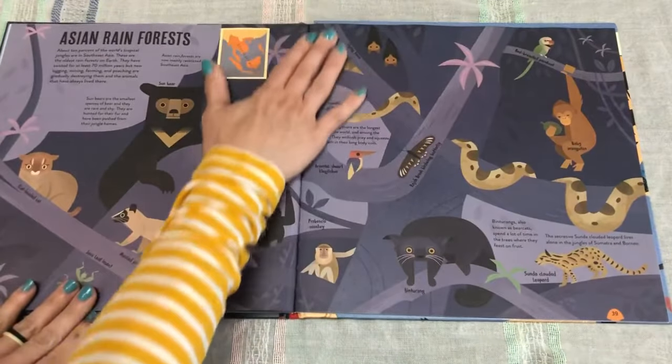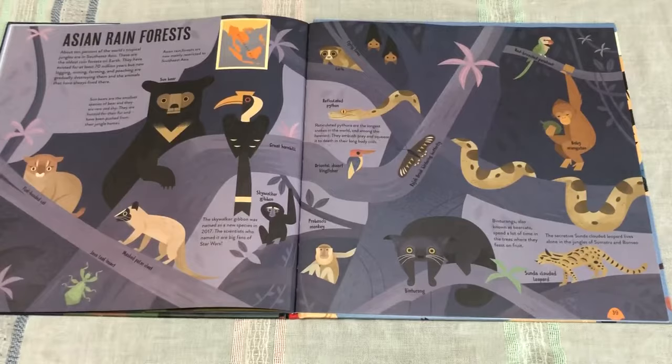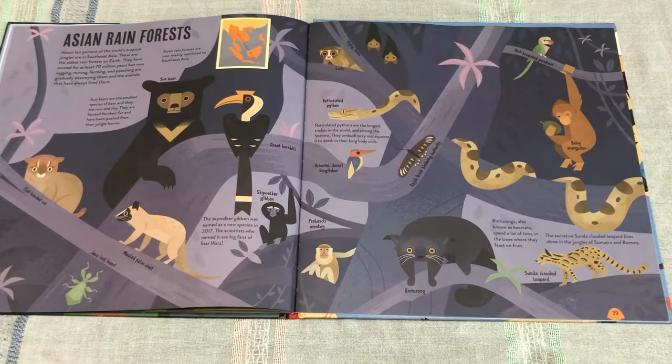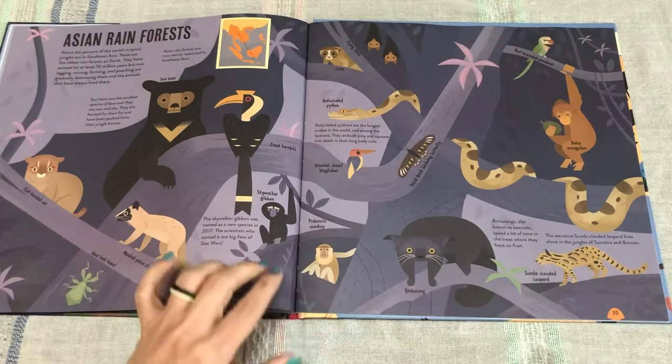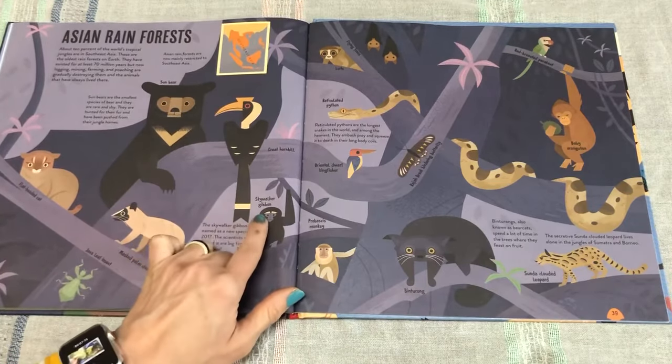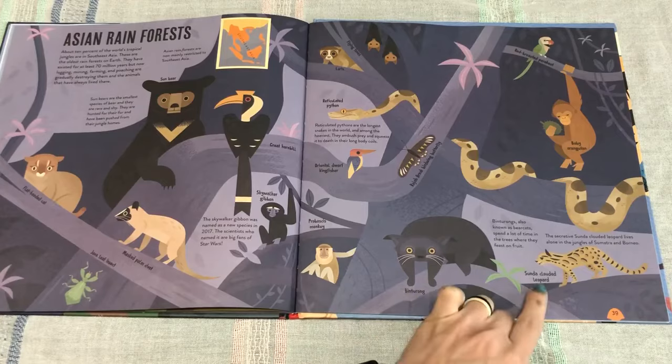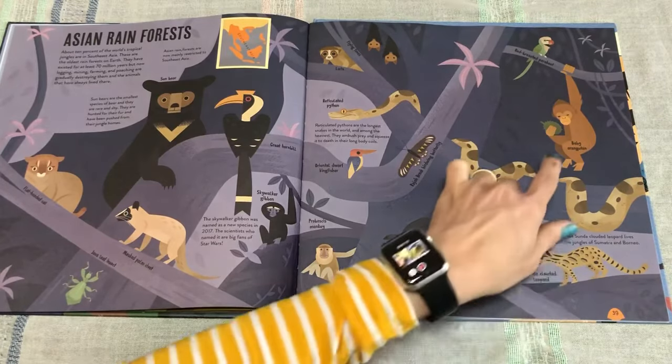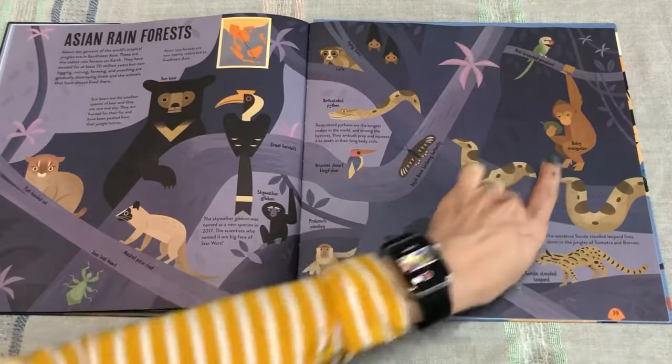The Asian rainforest. About 10% of the world's tropical jungles are in Southeast Asia. So we have a skywalker gibbon, a leopard, a clouded leopard, a baby orangutan, and more.